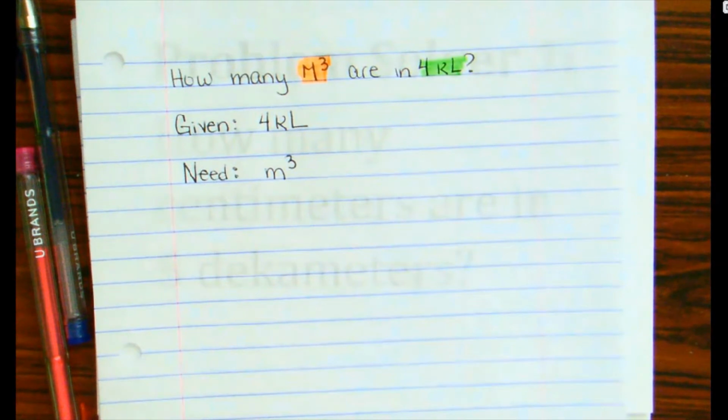If you remember back to the density and volume video, there was a very specific conversion between milliliters and centimeters cubed, and that's a 1-to-1 volume.